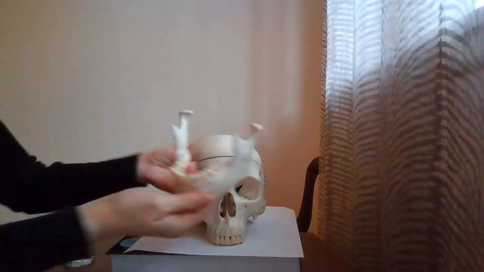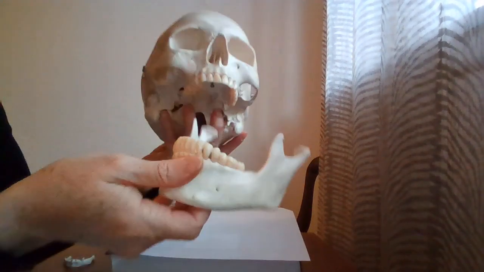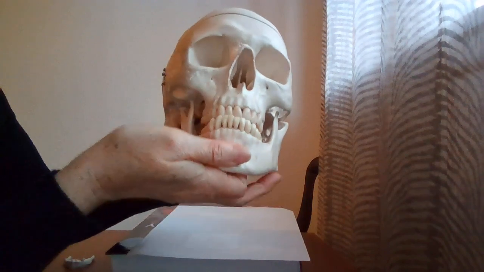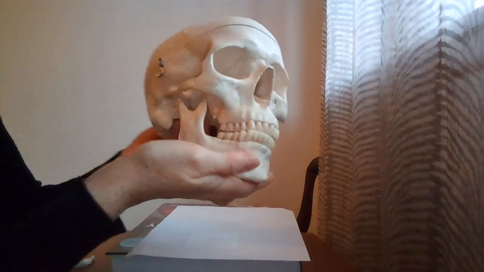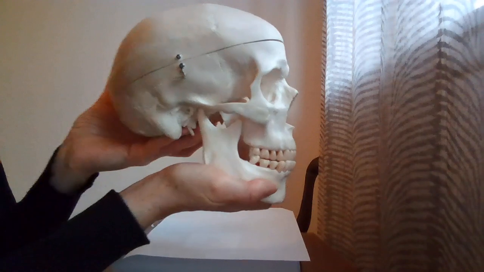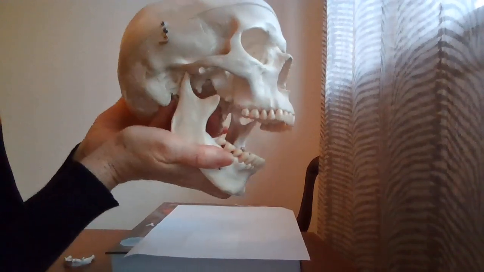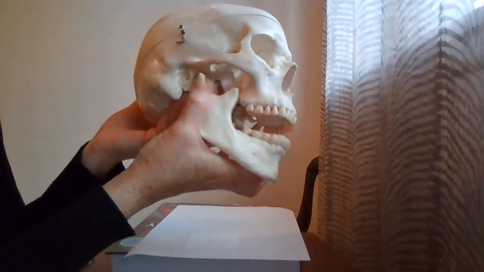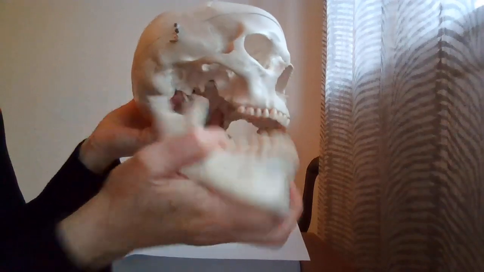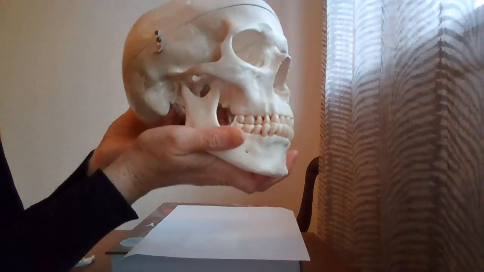And of course, the mandible is the only movable part of the skull, right? And it forms a joint with the temporal bone, right? So that's a condyle, and this is the mandibular fossa. So it fits right in the mandibular fossa.